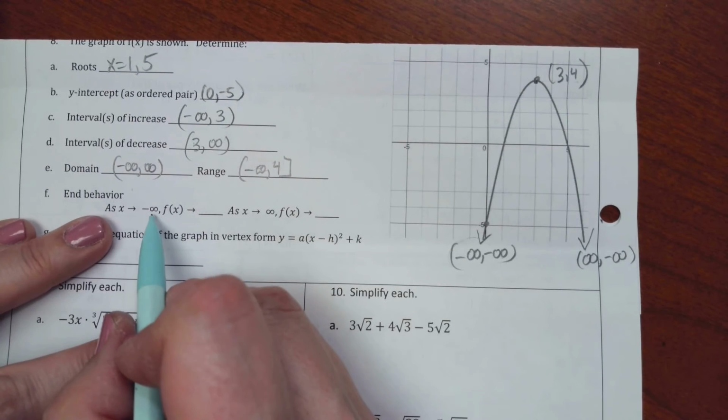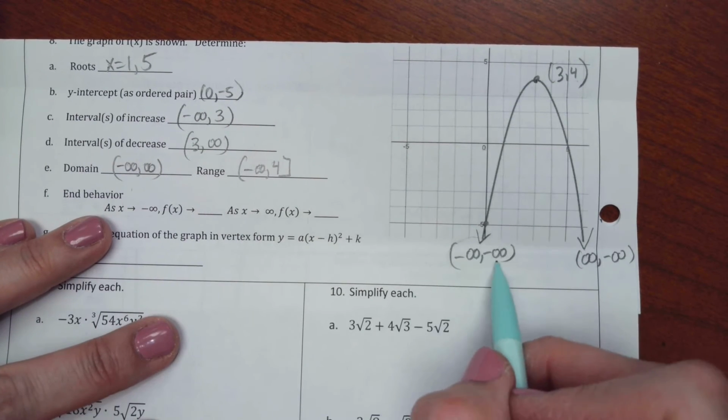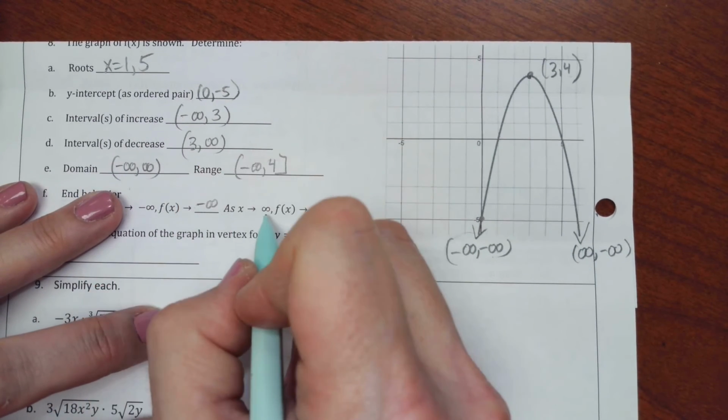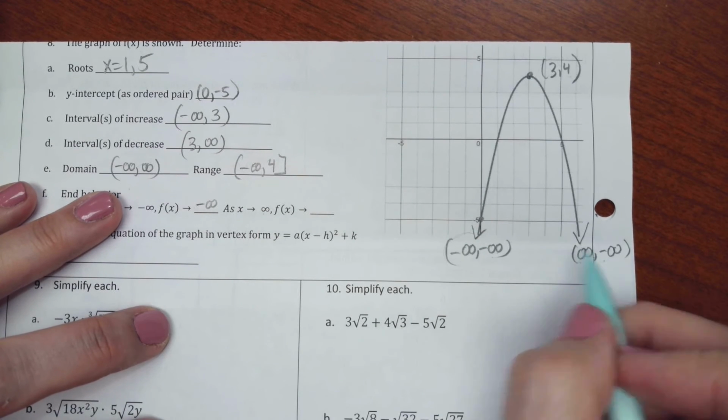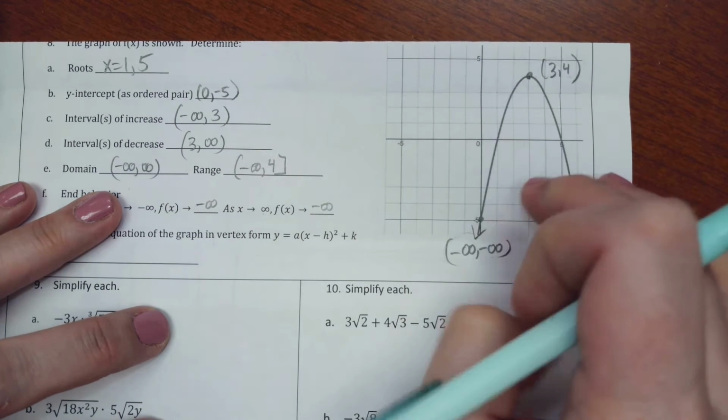All right, end behavior. When x is -infinity, there it is. There's your y. When x is +infinity, there it is. There's your y. All right, so both ends are going down.